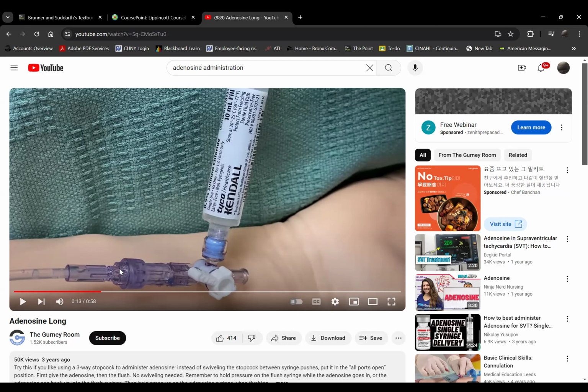Do you have time? Will you make it in 10 seconds? No, you'll waste time, right? By the time you give it, the drug is no longer effective. So you need a three-way stopcock. That way, you push the adenosine and then you push the flush right after it. That's the importance of this device right here, this attachment.